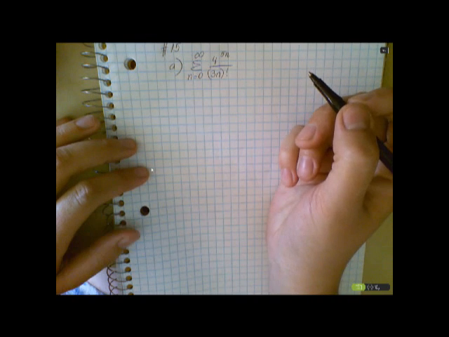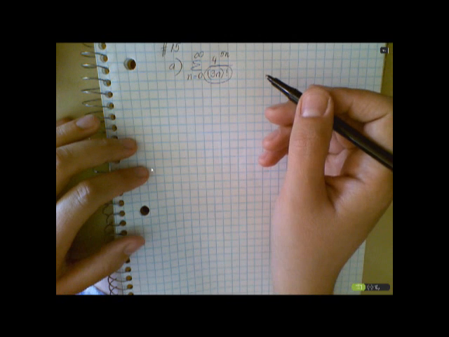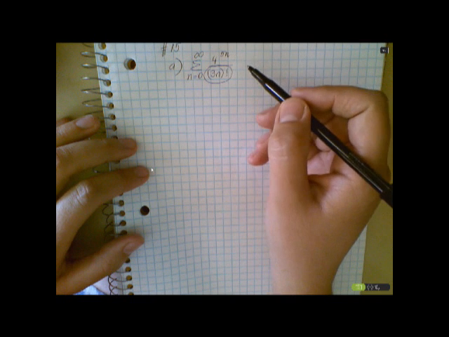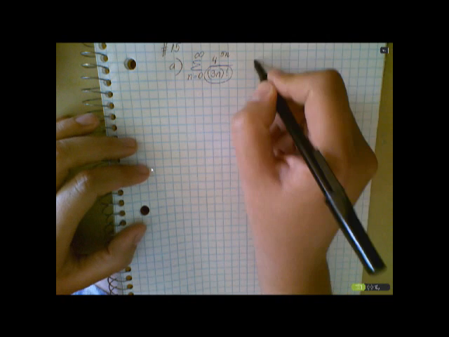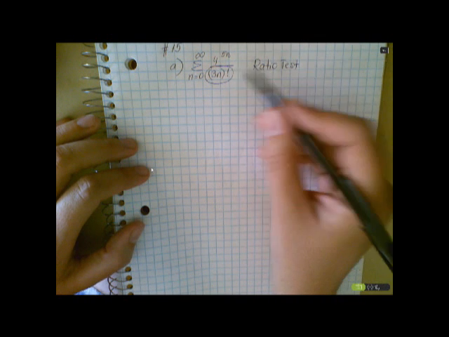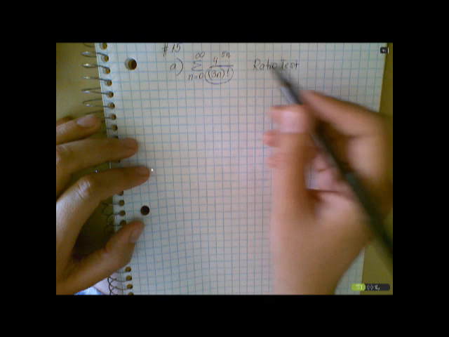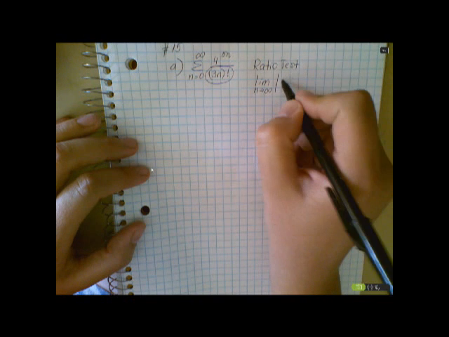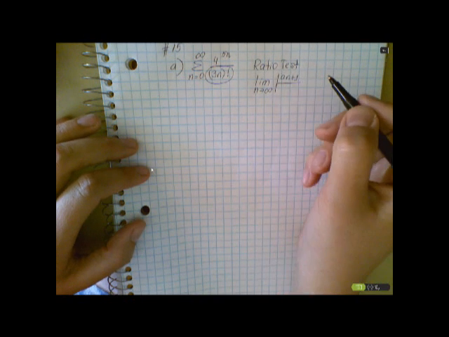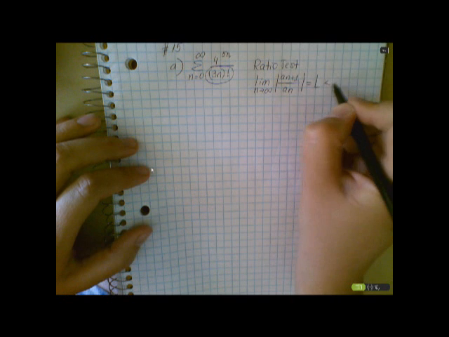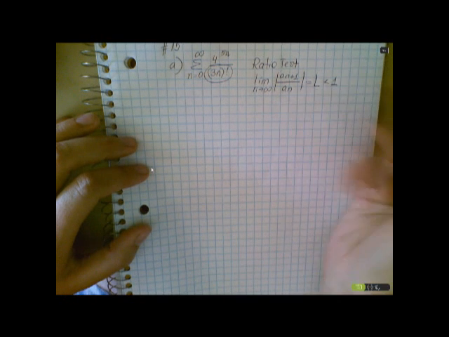And notice that because of 3n factorial in the denominator, instead of using comparison tests or the integral test or any other test, obviously the alternating series test does not apply here, I will start with the ratio test. If this test fails on me, then I would probably use one of the comparison tests. So ratio test means find the limit as n goes to infinity of a sub n plus 1 over a sub n, and you should get a finite number L, and if that number is less than 1, the series converges.